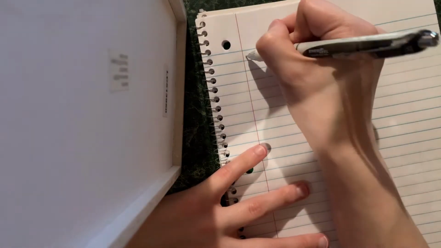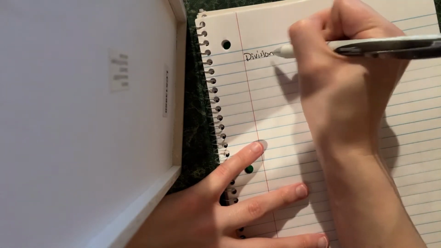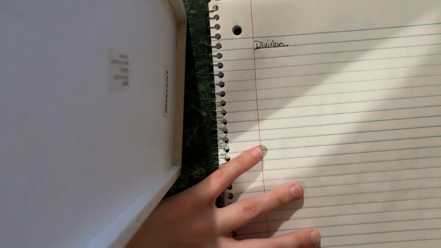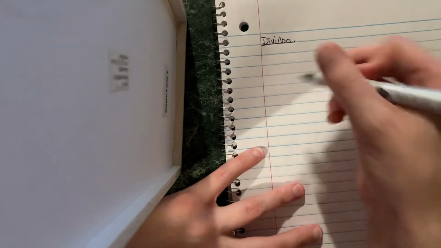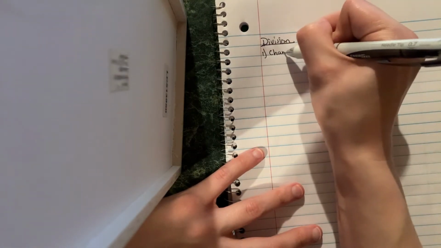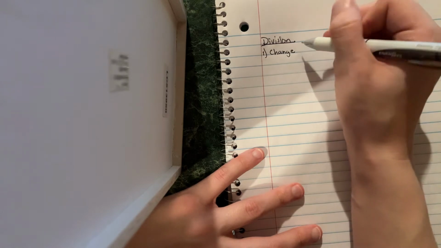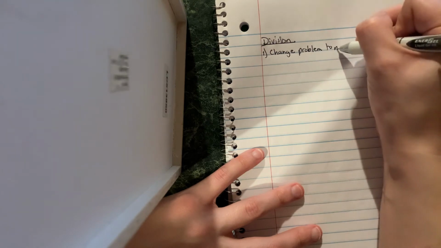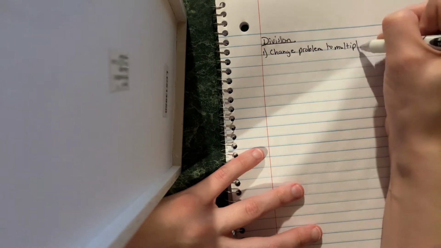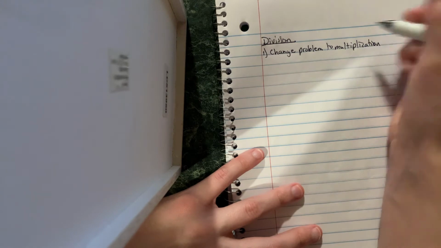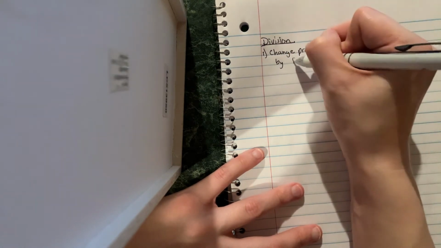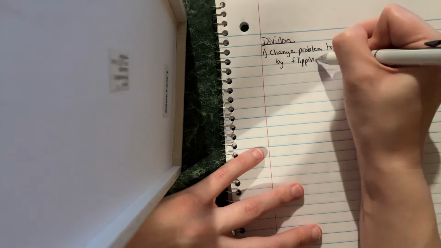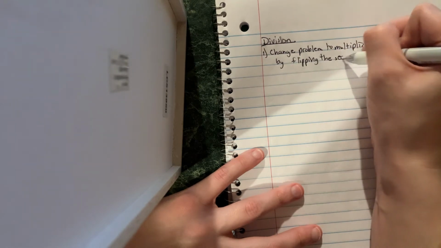Okay, so for division, it's going to be pretty similar. You're basically going to change it into a multiplying problem and then follow the same exact steps. So first, that's what we want to do. We want to change our problem into multiplication. And we're going to do that by flipping the second fraction, or taking the reciprocal of the second fraction.